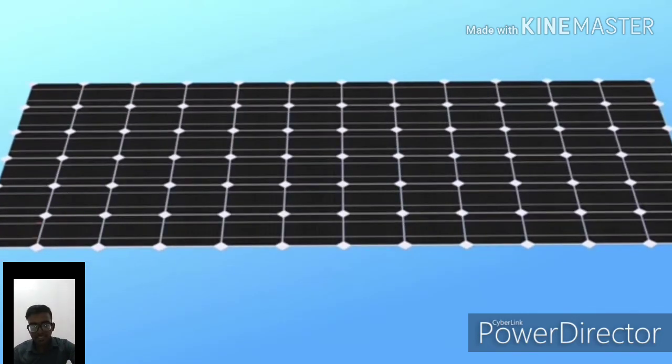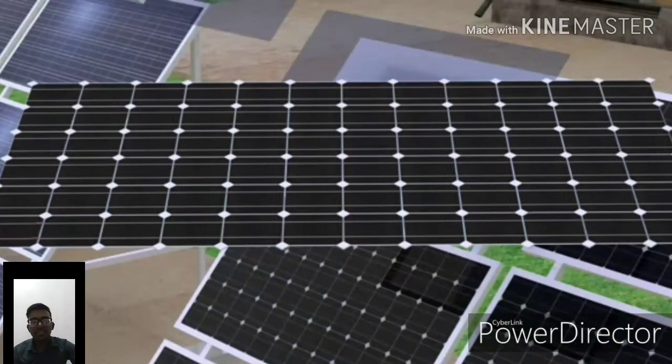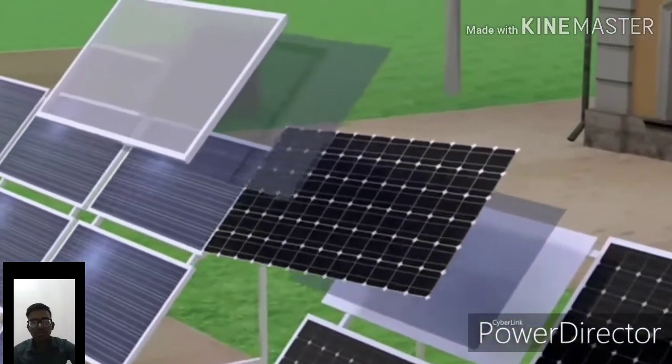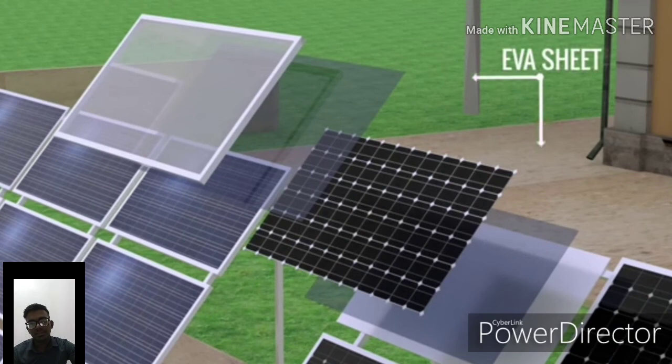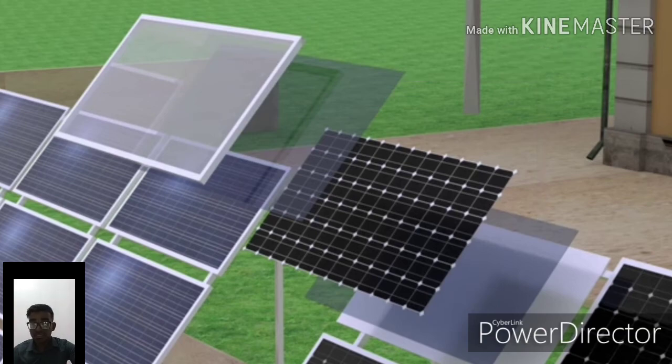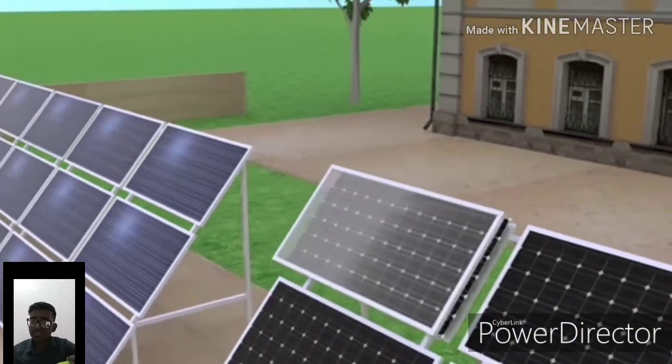The combination of series and parallel connections of the cells increases the current and voltage values to a usable range. The EVA sheet is to protect them from shocks, vibrations, and humidity.